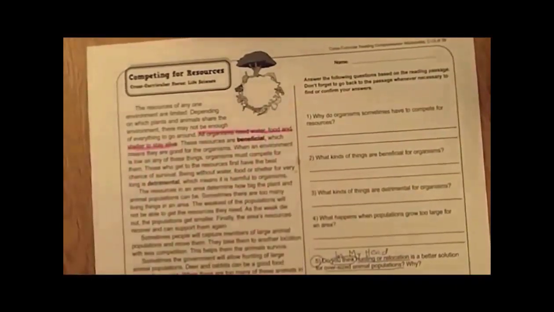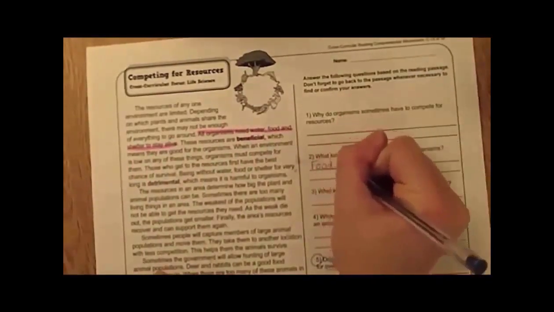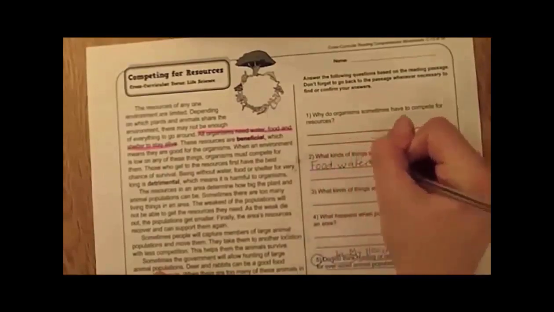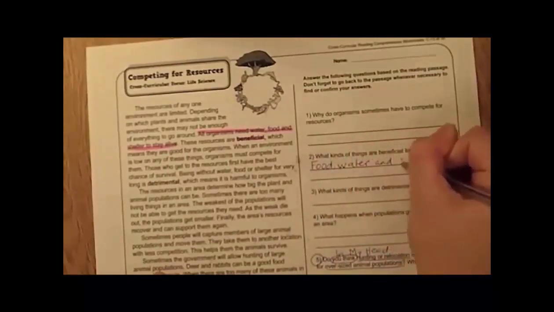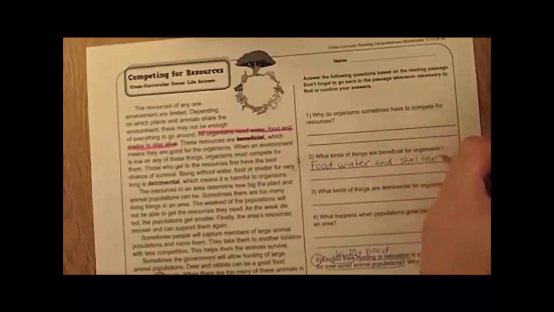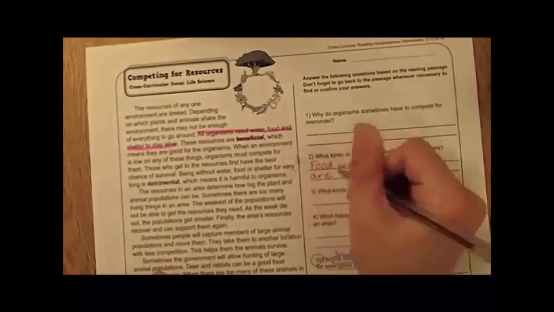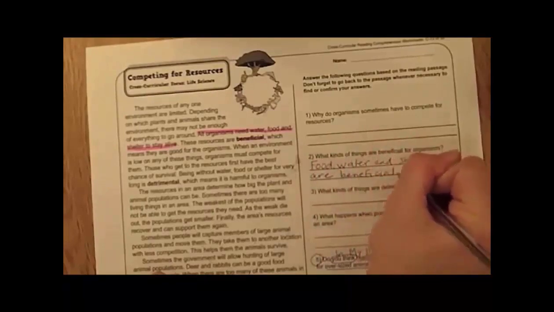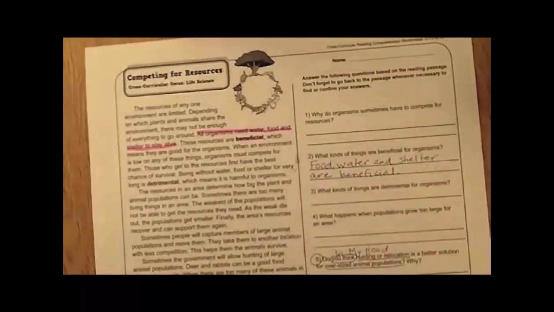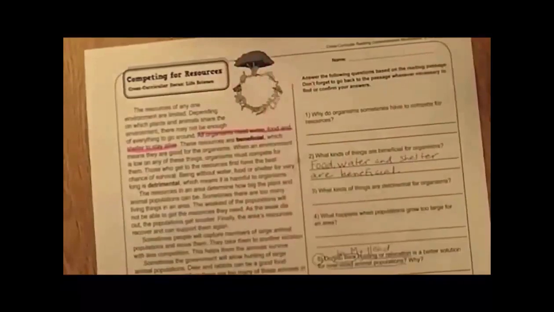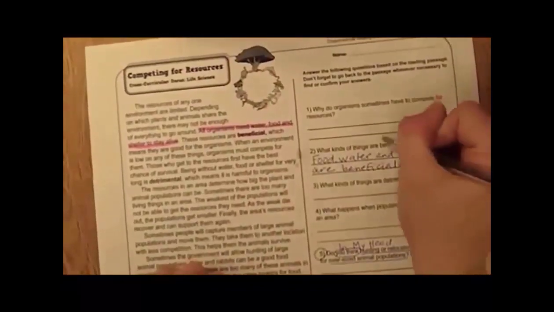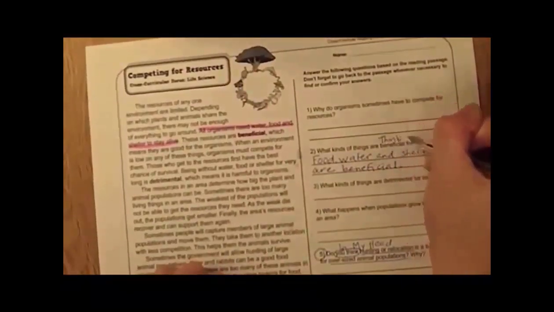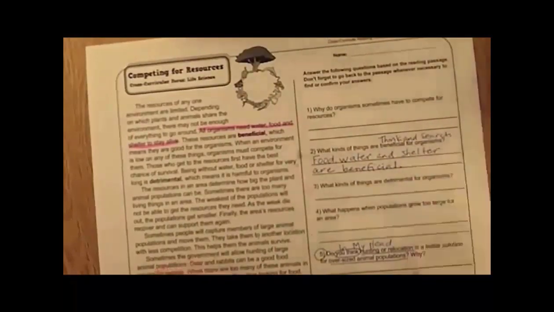So, I can write food, water, and shelter are beneficial. Okay? And that took 2 sentences to find. So that's a think and search question. Remember, think and search questions are ones you have to search for. It takes up more than 1 sentence.